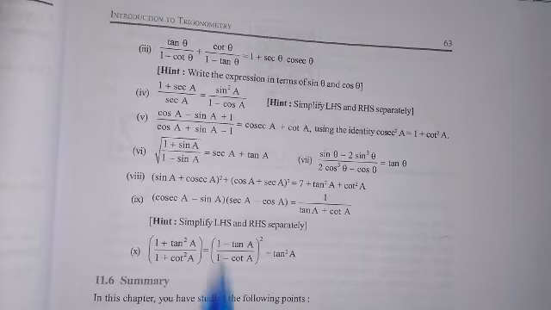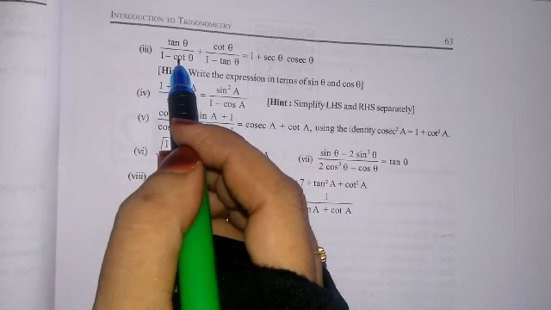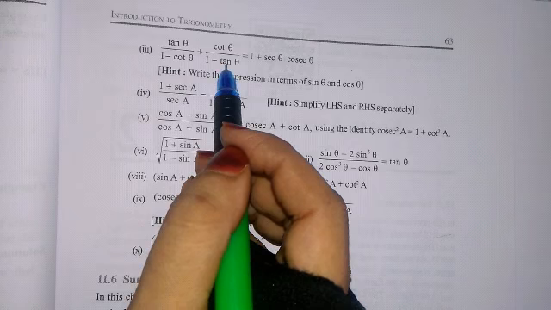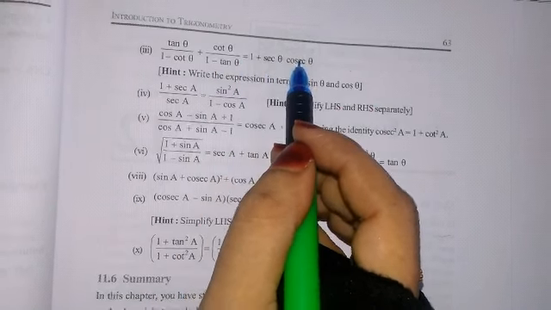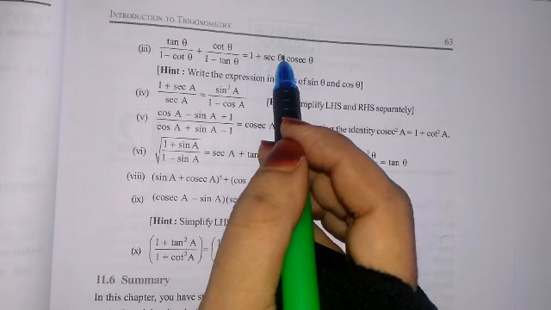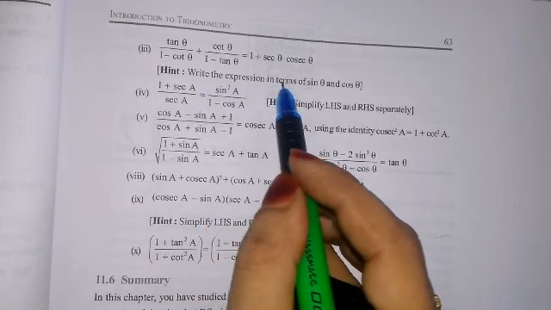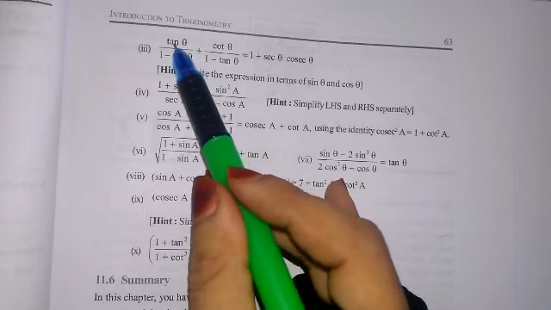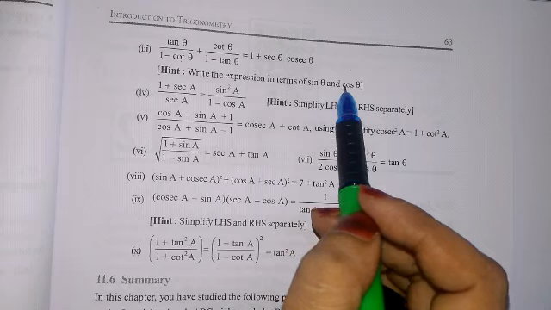Now 3rd question. Prove that tan theta upon 1 minus cot theta plus cot theta upon 1 minus tan theta is equal to 1 plus sec theta cosec theta. We need to bring 1 plus sec theta cosec theta. Hint they have given, write the expressions in terms of sin theta and cos theta. They have told convert these tan theta and cot theta in terms of sin theta and cos theta. So let us start solving.